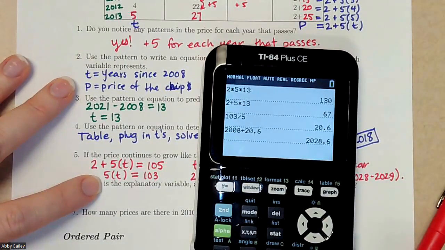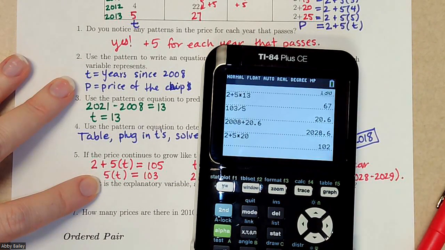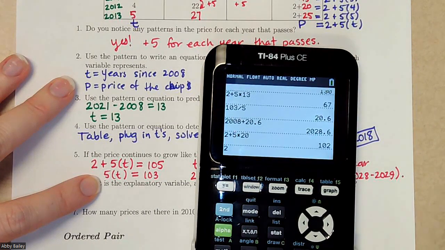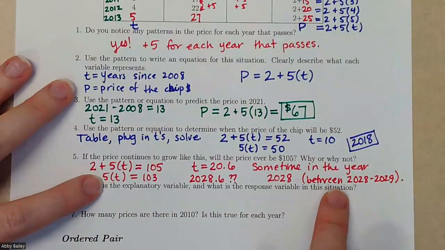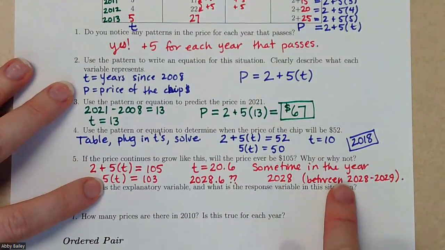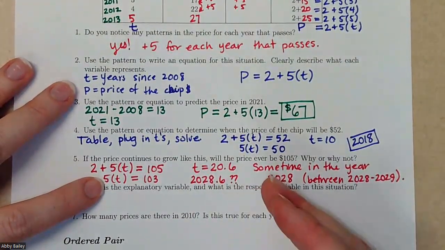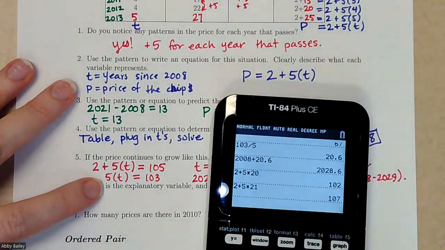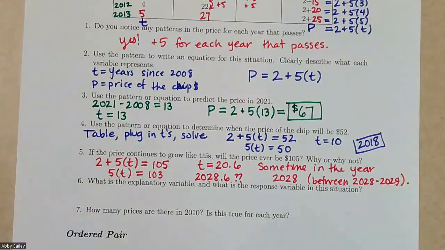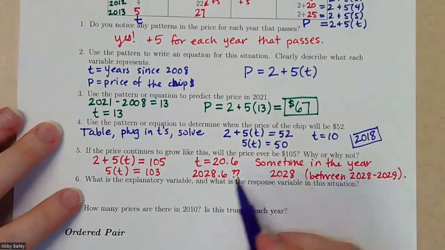So here's what I mean. 2 plus 5 times 20 is $102 for the price. 2 plus 5 times 21 years later is 107. 105 is in the middle of that, which is why we saw it happen in between. So if you answer yes, you would answer like this. And if you said no, it's a jumping price, then you would say no, because it could only be 102 or 107. Just have to be clear about your explanation.